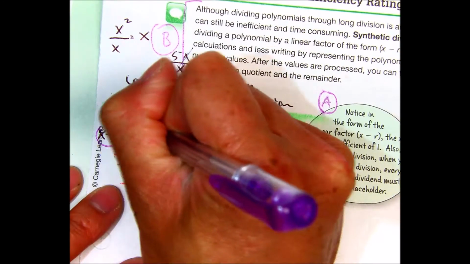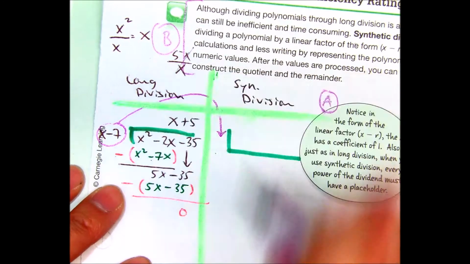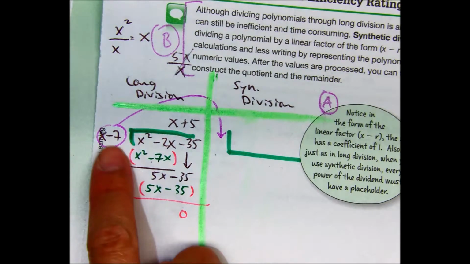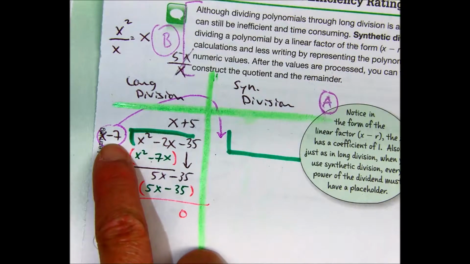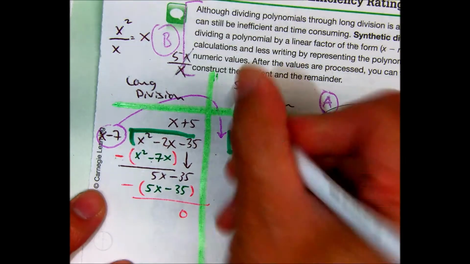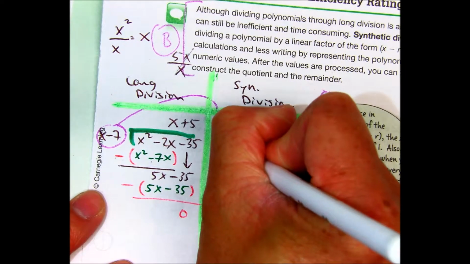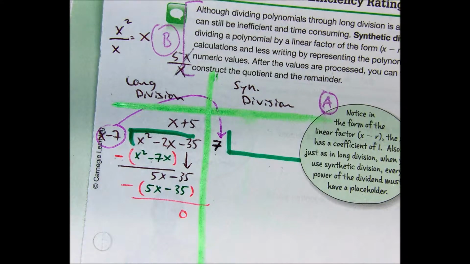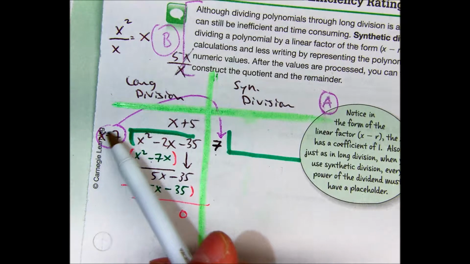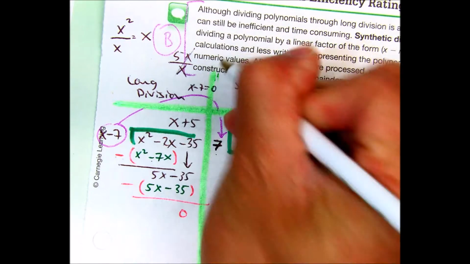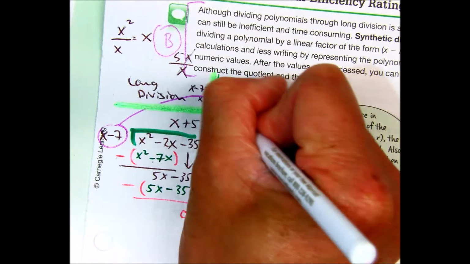Instead of putting x minus 7, if I ask you a question, if I set this equal to 0, what does x equal? X equals a positive 7. Okay? Just watch. Don't write anything. X minus 7, if I set it equal to 0, you just add 7 to both sides, you get x equals 7.